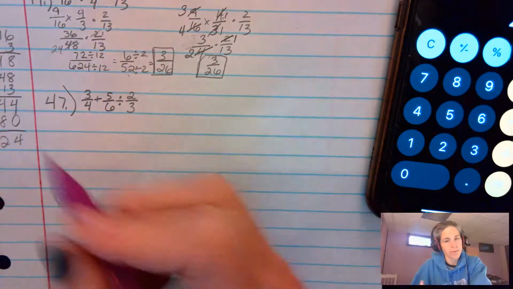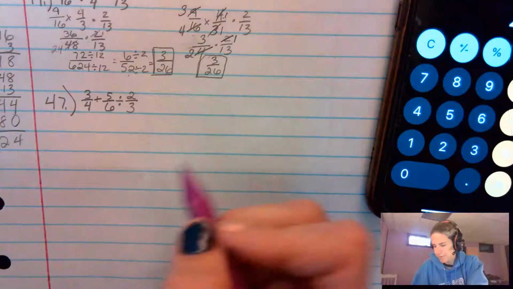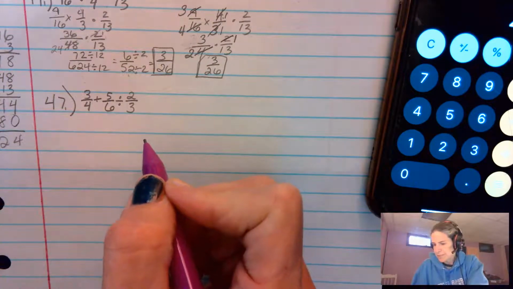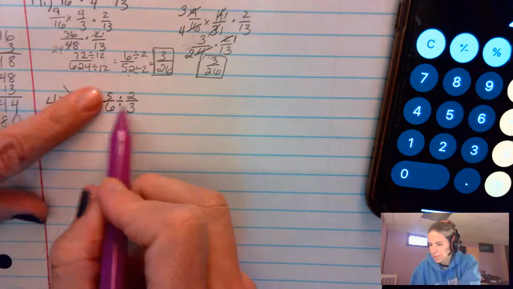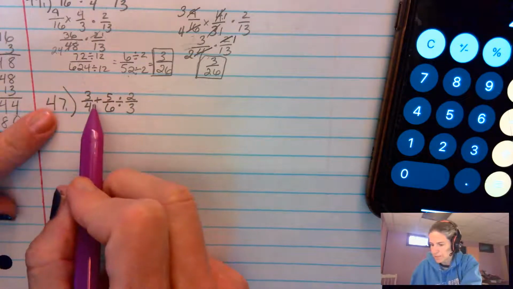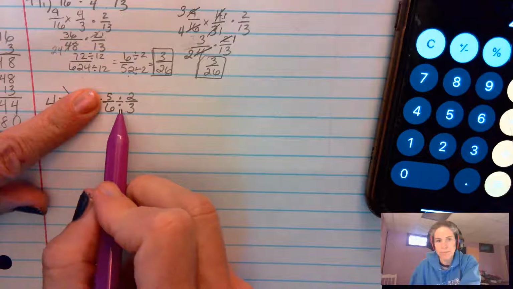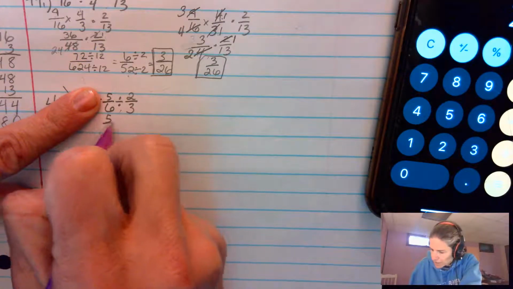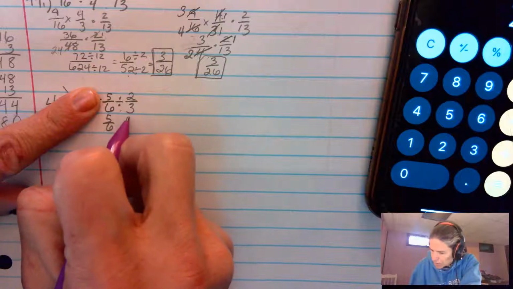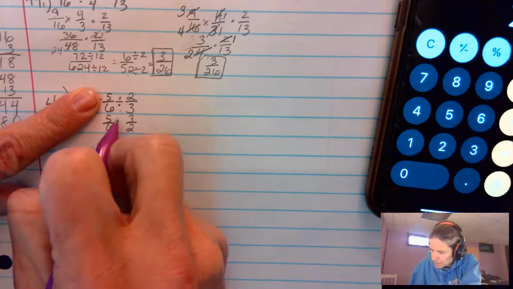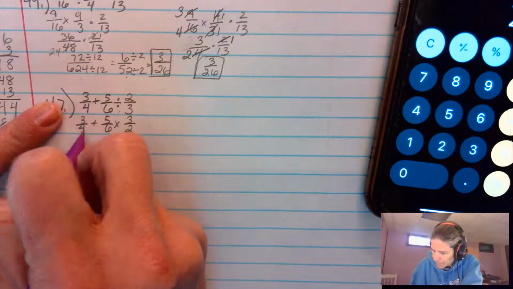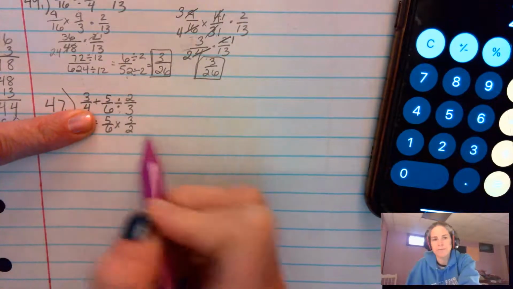I'm going through my order of operations. What do I do first? I have to figure out what part of my problem to solve. No parentheses, no exponents. Here's multiplication or division, and then here's addition. So I'm going to do my multiplication and division part first. Dividing fractions is simple as pie. Just flip the second and multiply. Okay. So I'm going to do this multiplication part first.